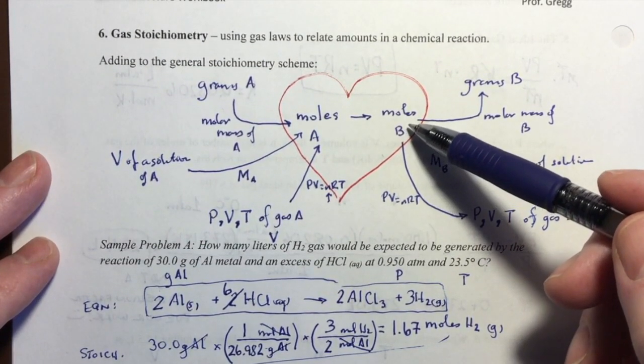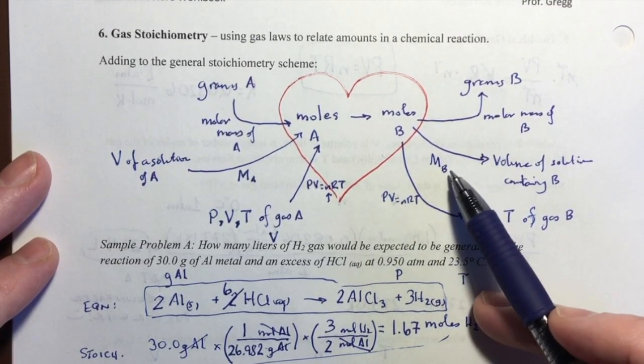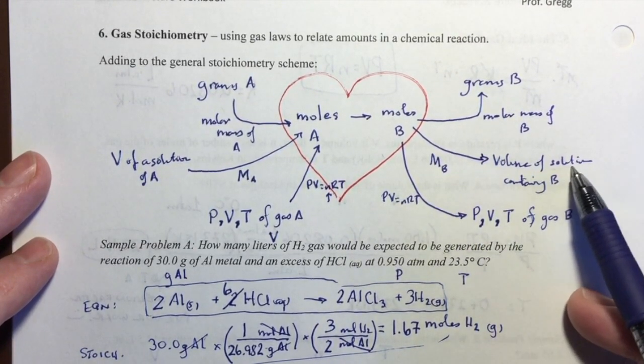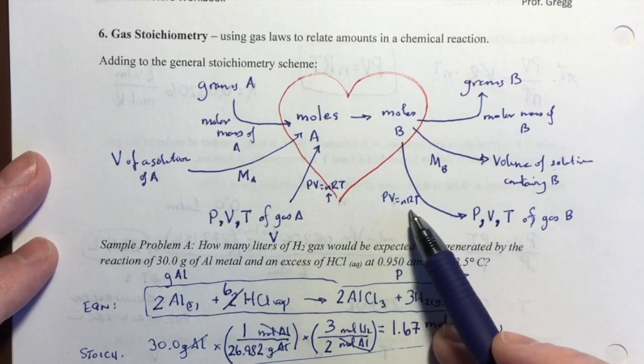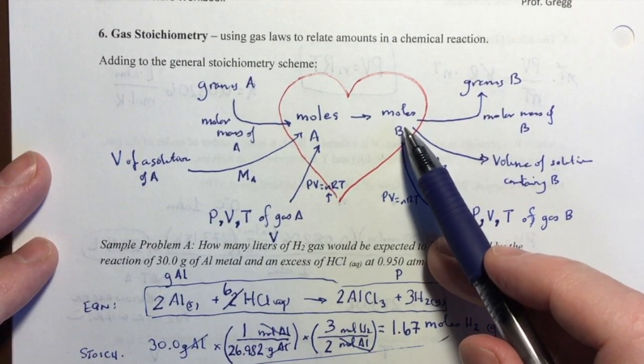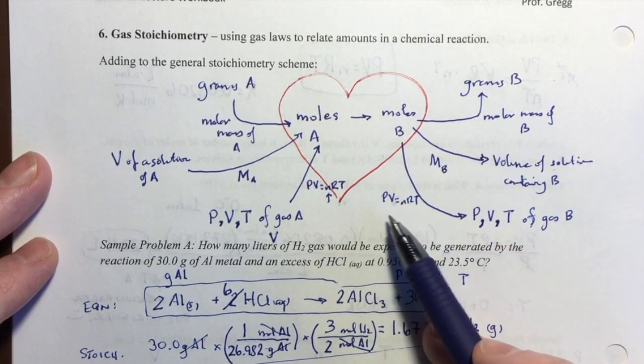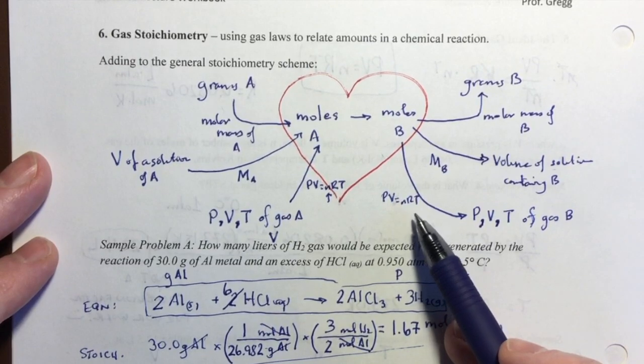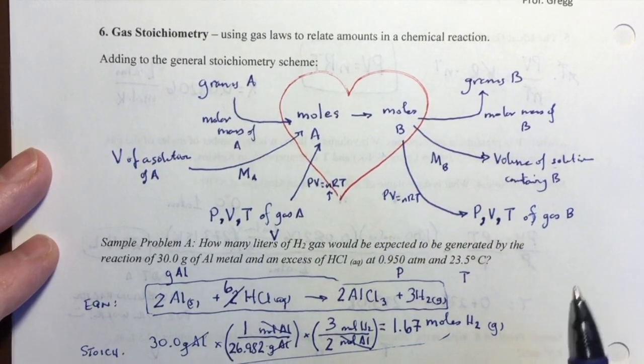Now I need to find out the volume of this gas. I'm not going to use a molarity here because it's not a solution, it's a gas. So to do that, I'm going to take my answer from this problem, that determine the H2 moles, and I'm going to plug it into this equation, the ideal gas law, to solve for the volume of the gas.